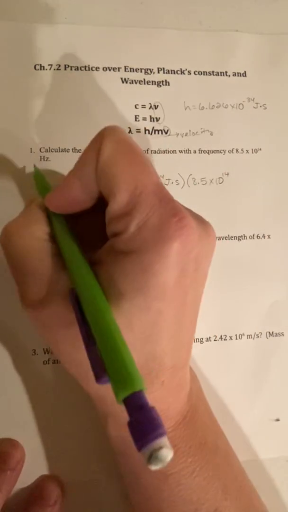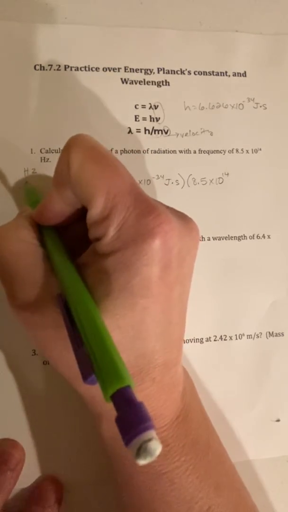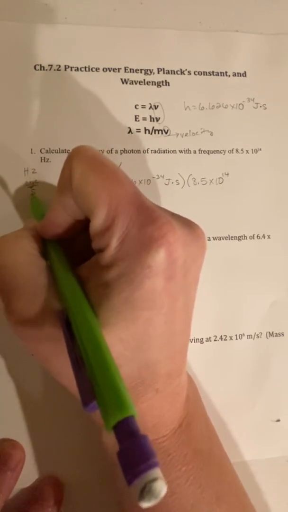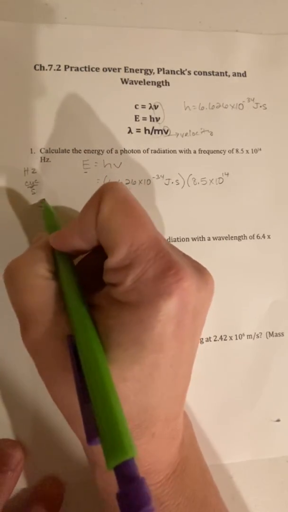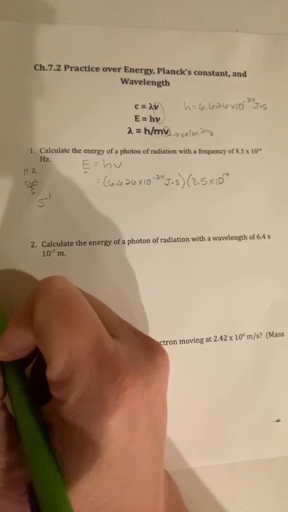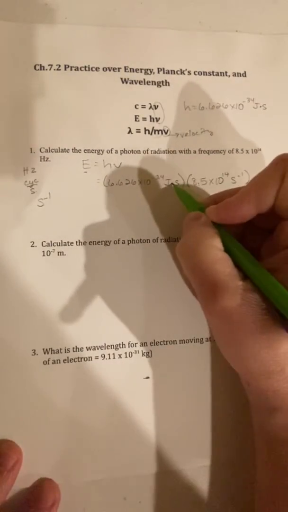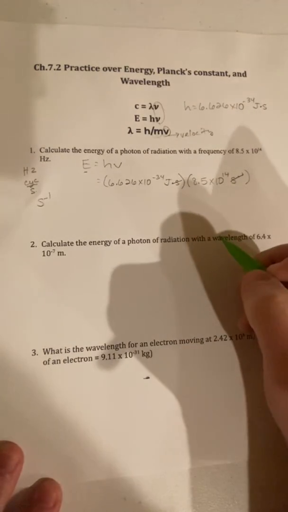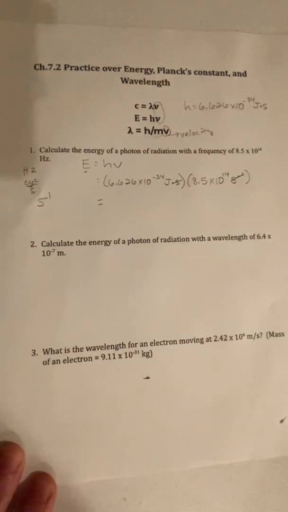Now, what I didn't maybe explain enough is hertz is the same thing as saying cycles over seconds. Same thing, and the seconds are on the bottom, so that means it's seconds to the negative 1. So if you think about it like that, what happens is those seconds are going to cancel out, and what you're left with is joules, and that's the unit for joules. So we've got to multiply these.